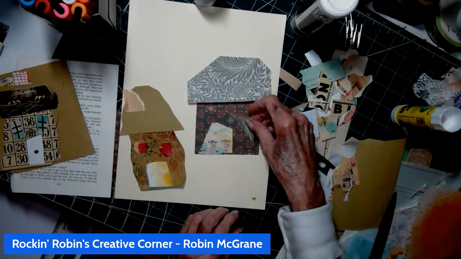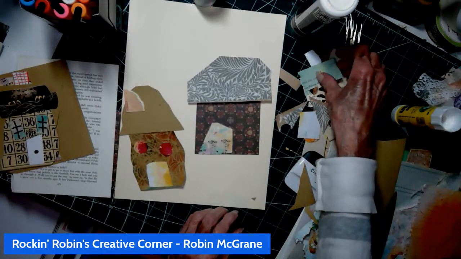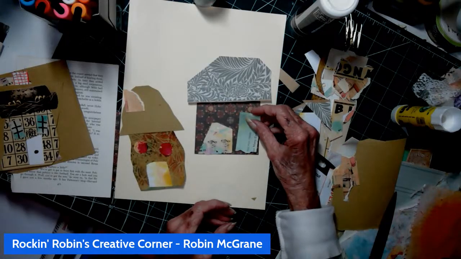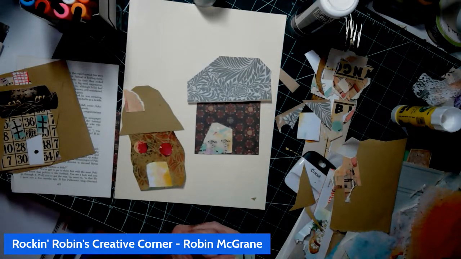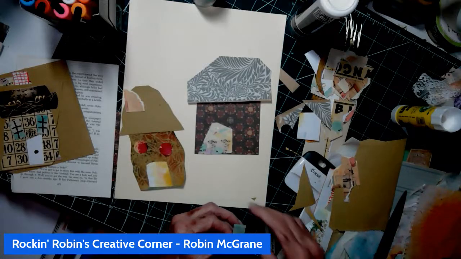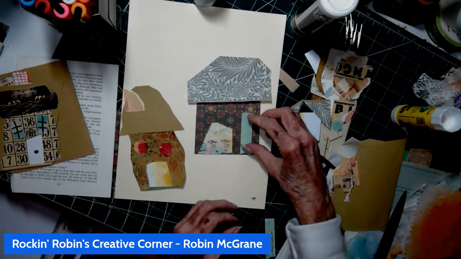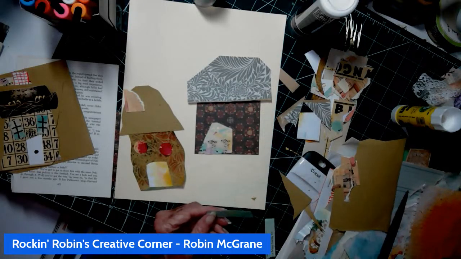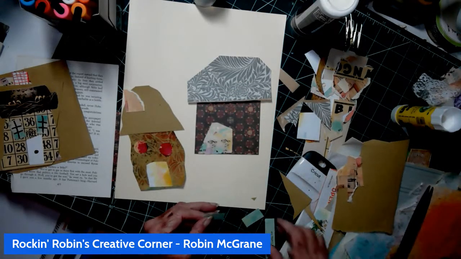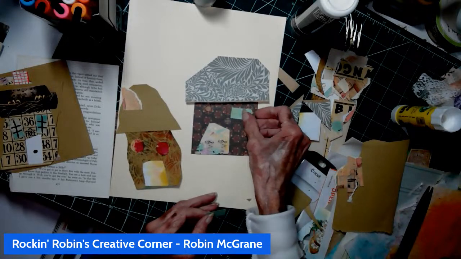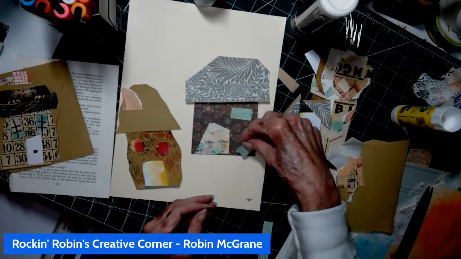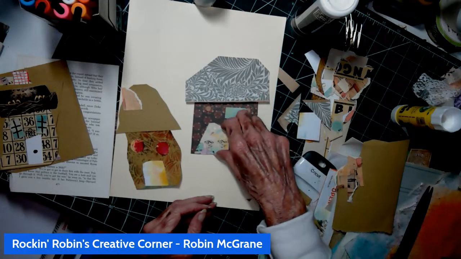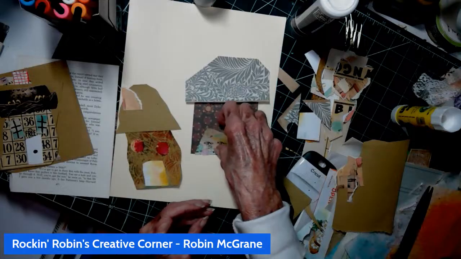Let's give it a window. Can't use the same. Let's make tall windows. Hmm, maybe a window. A window. A window. Door. Need to cut that door down a little.